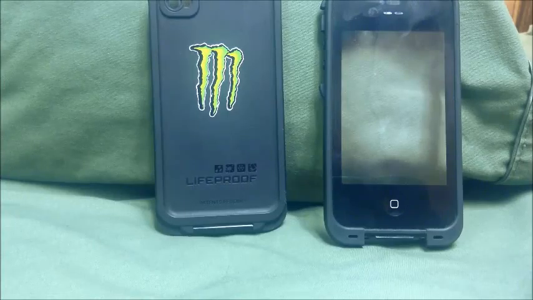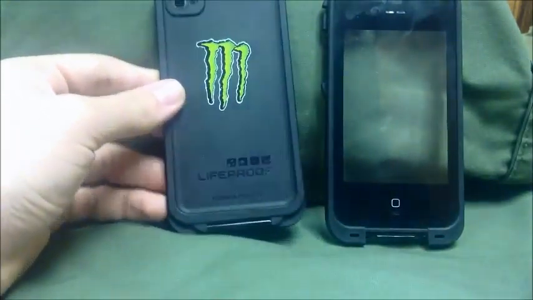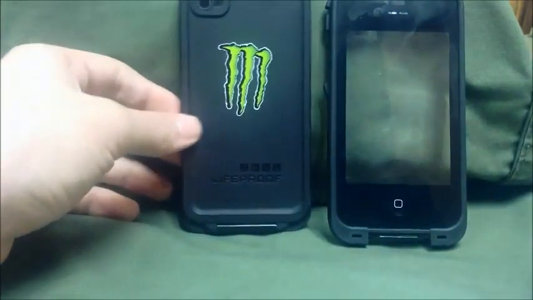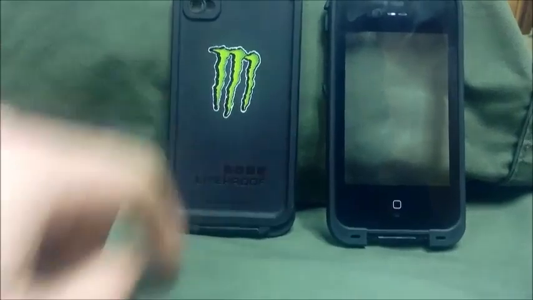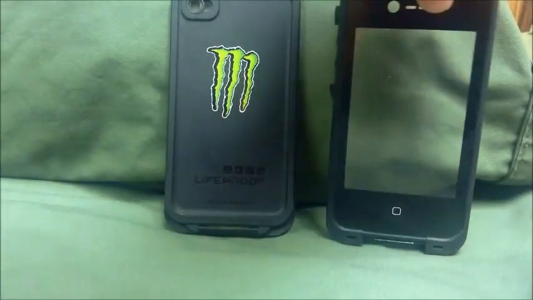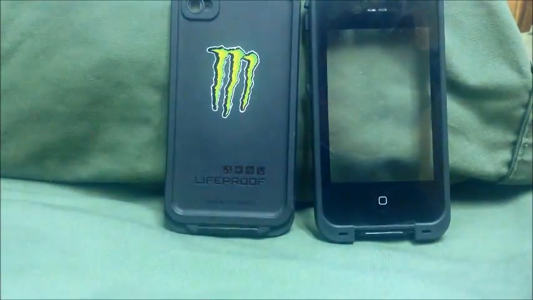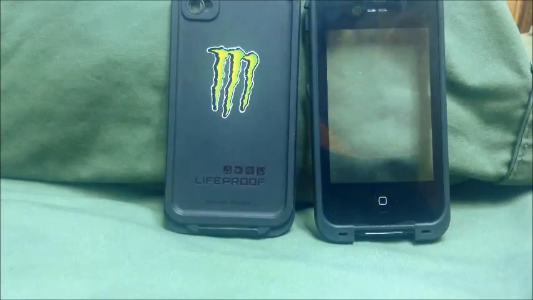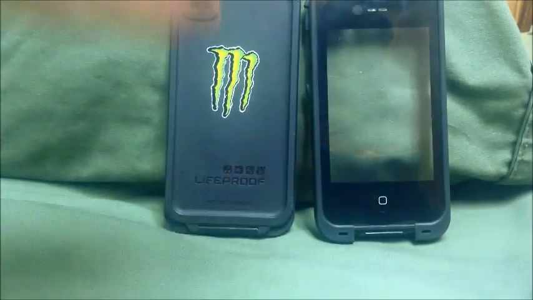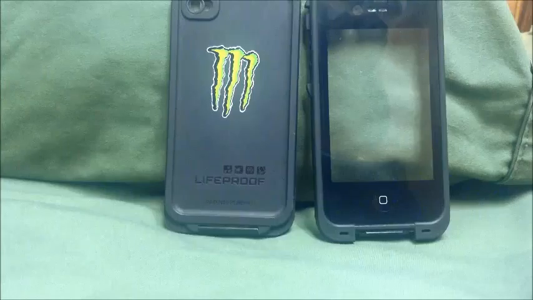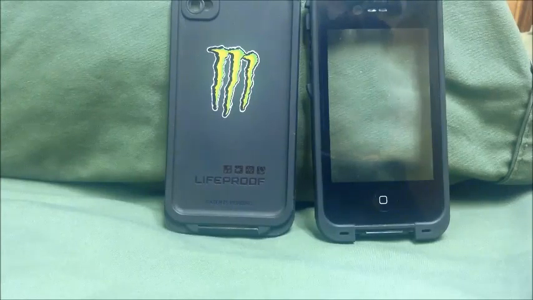I don't want to make this intro too long, so this is my case. It's a LifeProof case. It's an $80 case. It protects from water and you dropping it, although I do have a couple cracks on my iPhone. I kept this case off of this video because there's an extra screen on the case, and it's harder to touch the iPhone screen with that case on. So let's get to the video.